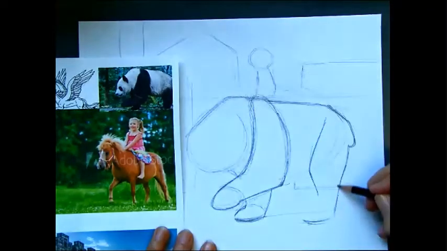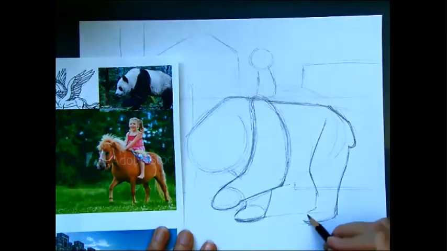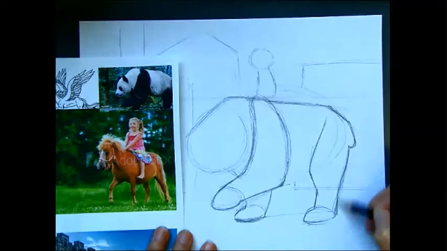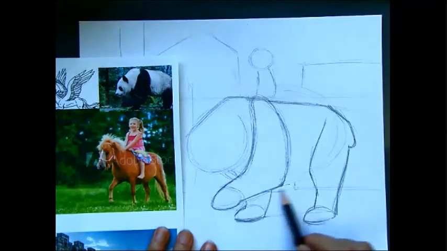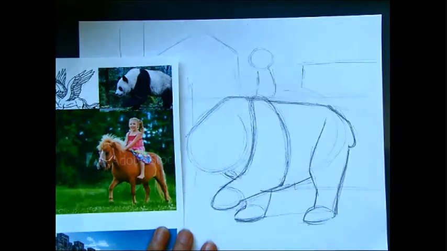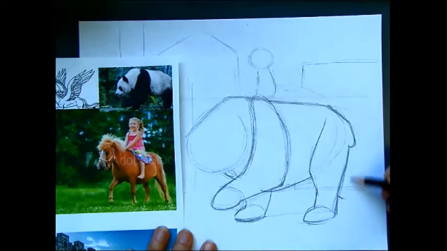Unfortunately, my picture cuts off. I can't see his back leg too well, but we're just going to make it up. A little bit of cartooniness there. Then his other back leg, since he's walking, I'm going to say it's going to stick out the back here. It'll be his panda toes.